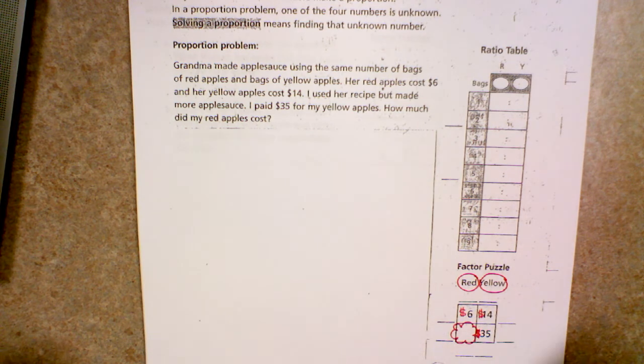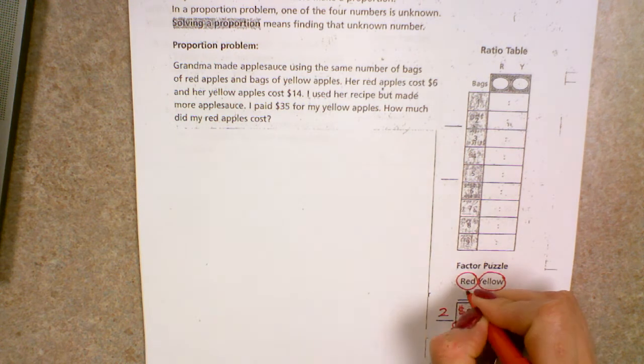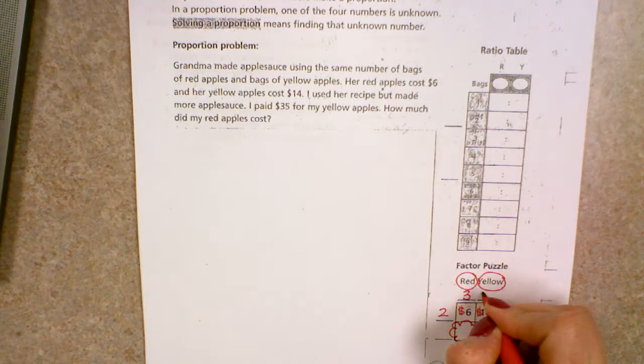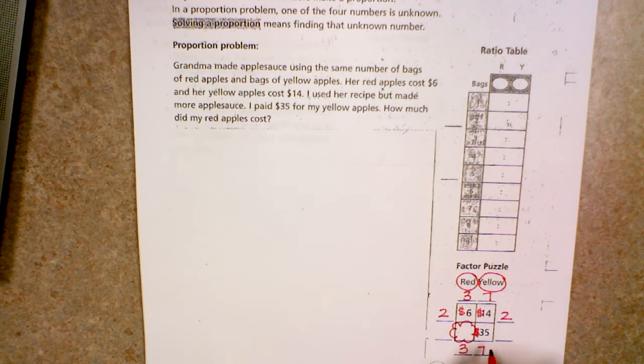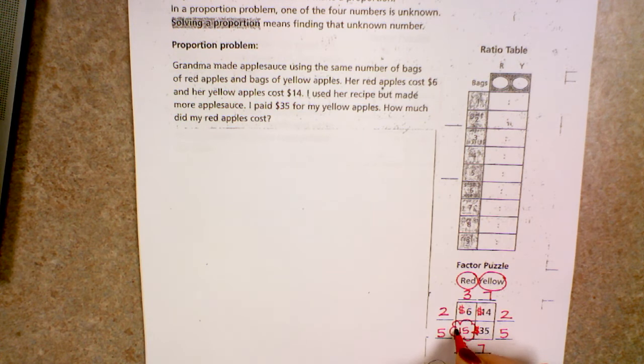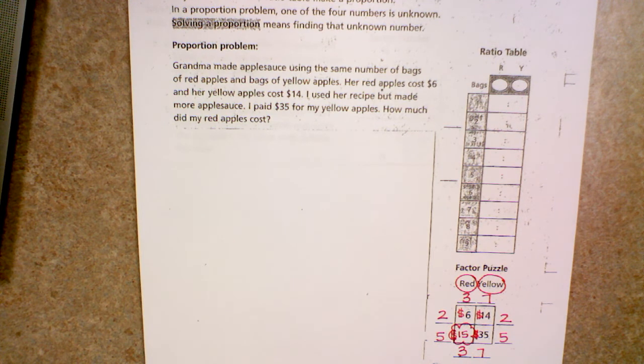Okay? Now, if we're going to solve, we have 6 and 14. So I know a factor for 6 and 14 is 2. I'm going to start with that. All right, so 2 times 3 is 6. 2 times 7 is 14. 7 times 5 is 35. Now I have all of my factors. I can figure out what my unknown is here now because I do 5 times 3 and I get $15 for my red apples. Now, that's using a factor puzzle to figure it out.